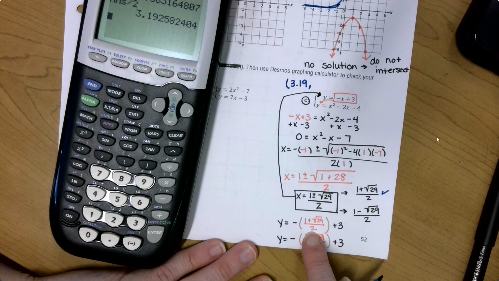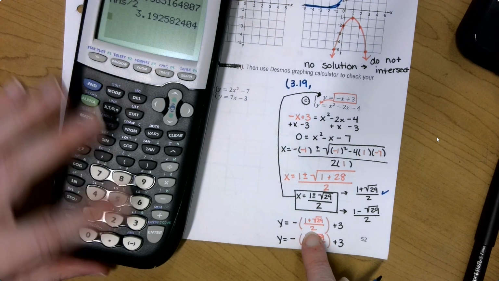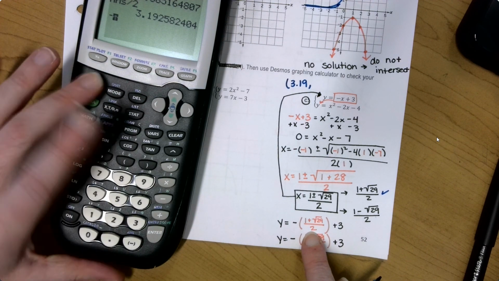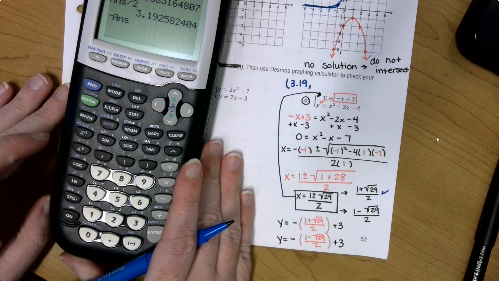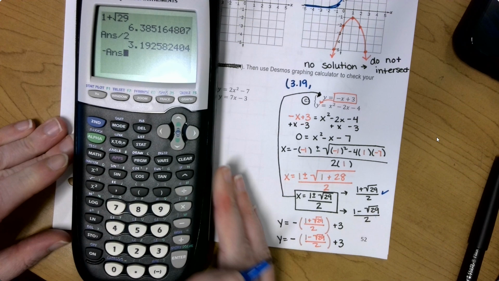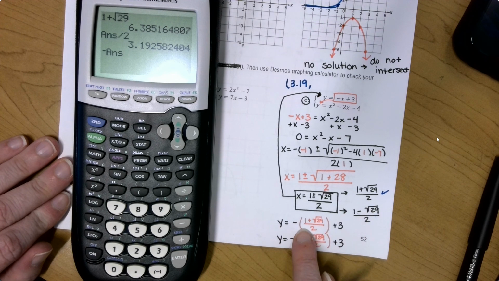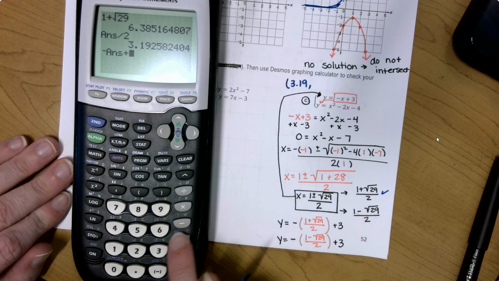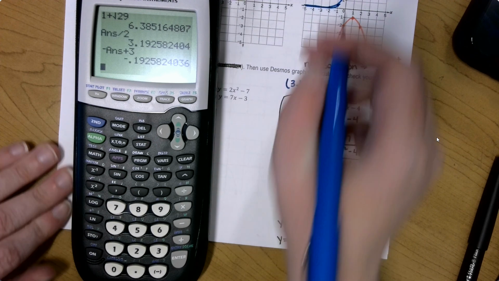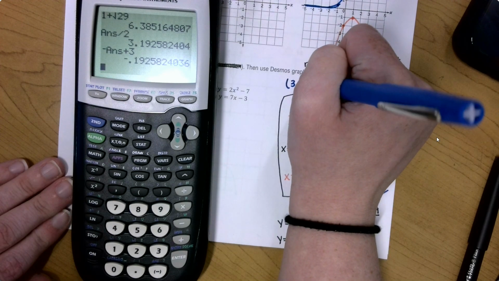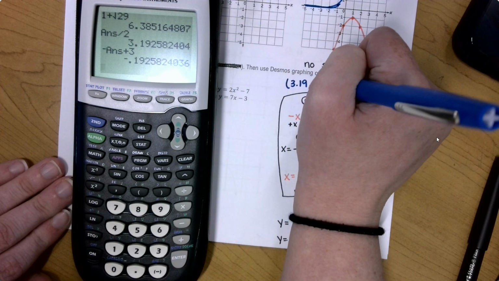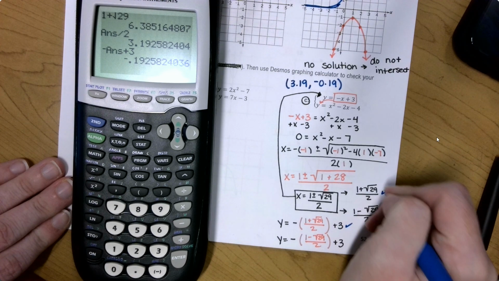All right, we plug that in here. We made that negative, so we're going to do negative answer. Oops, sorry, I could have lowered that so y'all could see what I'm doing. Negative this, and then we're going to do plus 3. We got negative 0.19. Okay, so there's our first ordered pair.